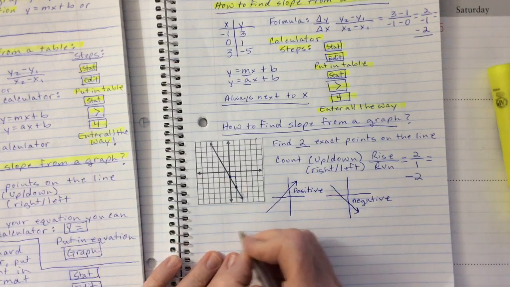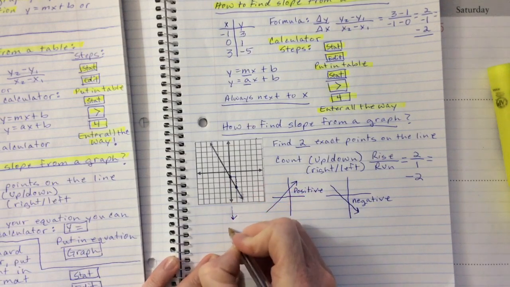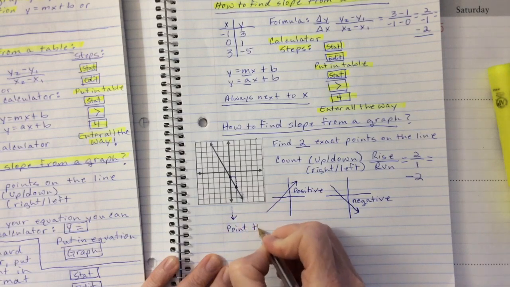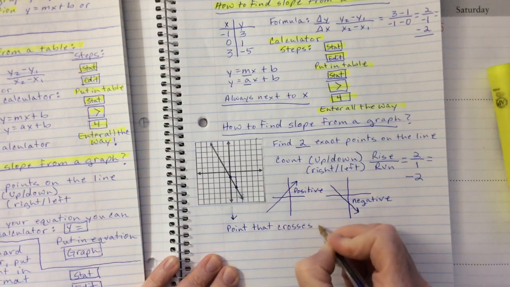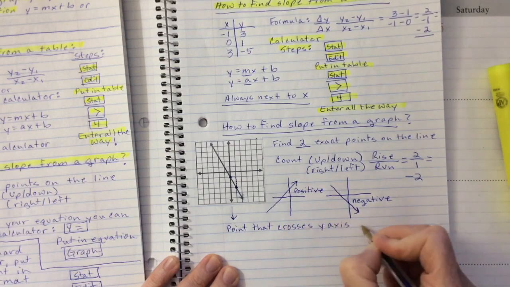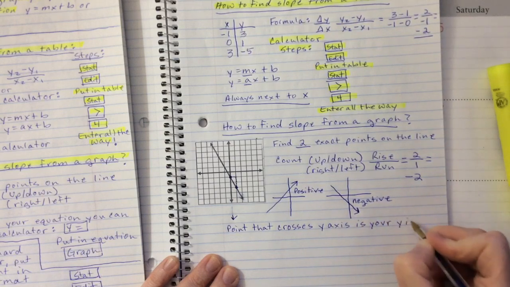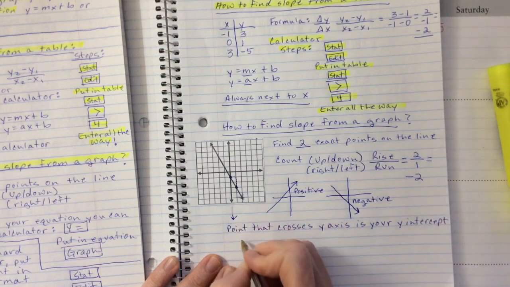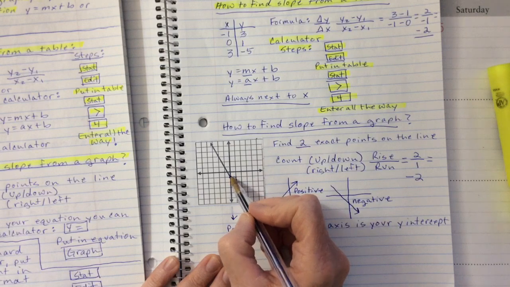And now we understand when it crosses the y-axis here is your y-intercept. So we know that b, which is the y-intercept, is -1.